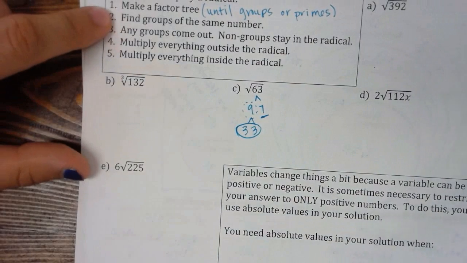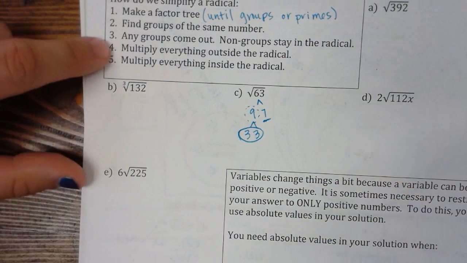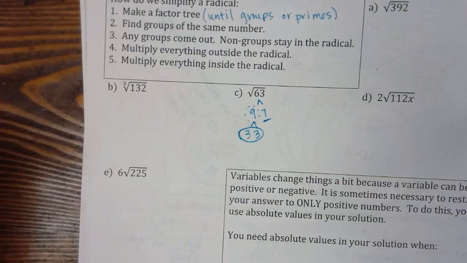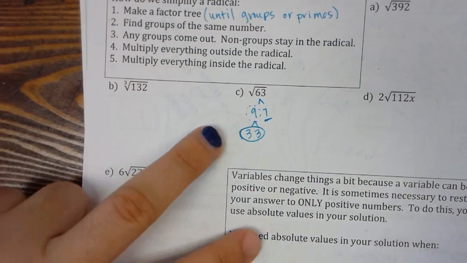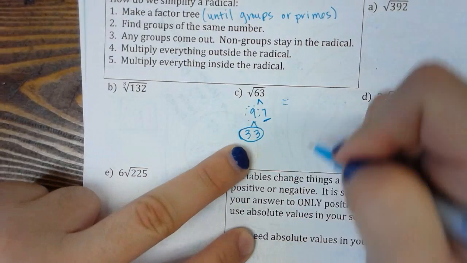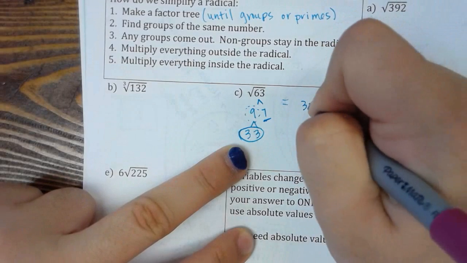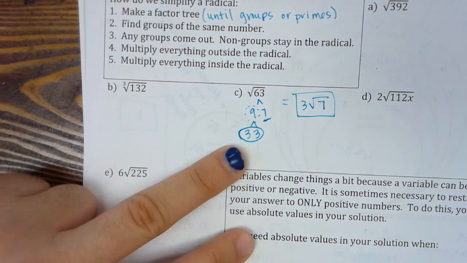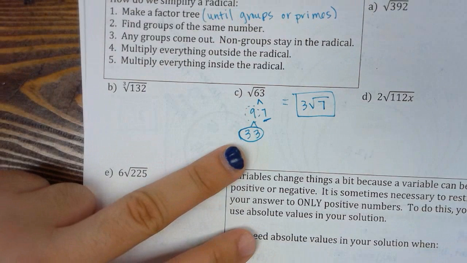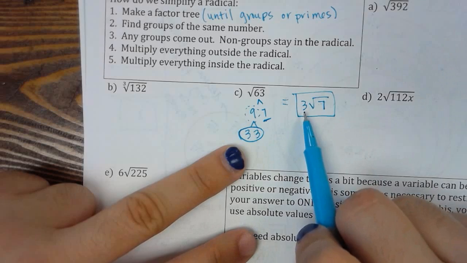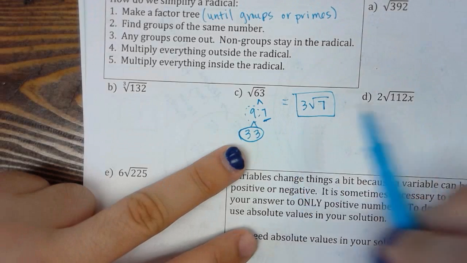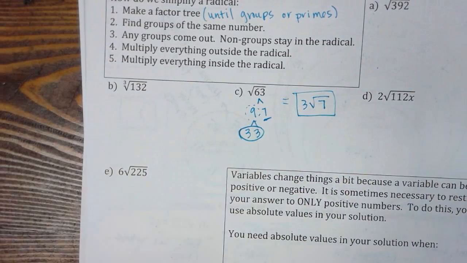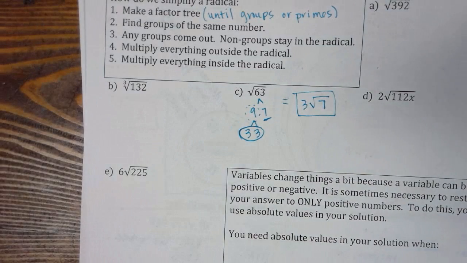Okay, so step 2, find groups of the same number. We did. Step 3, any groups come out of the radical, any non-groups stay in. So if I were to rewrite this, I've got a group of 3's, it will come out, and then my loner 7 stays in. Now if there's anything on the outside, I can multiply everything on the outside together, and then I could multiply everything on the inside of the radical together as well.